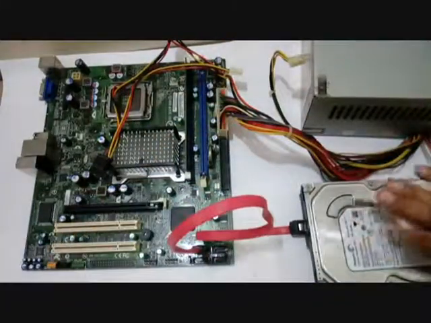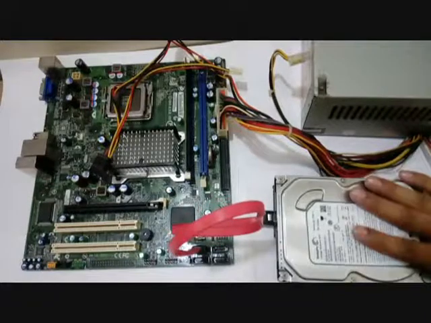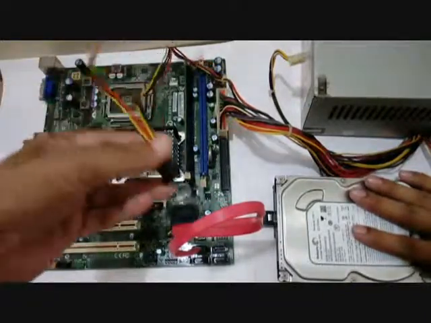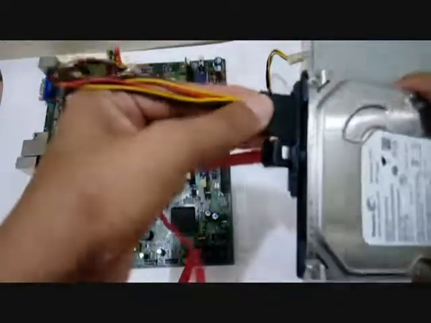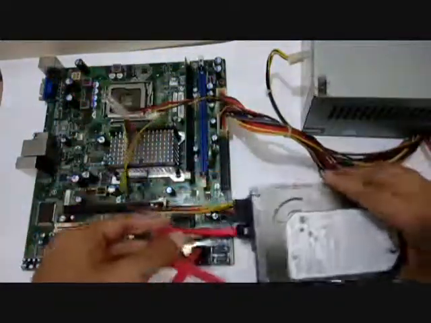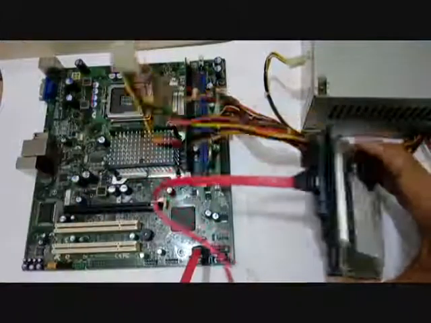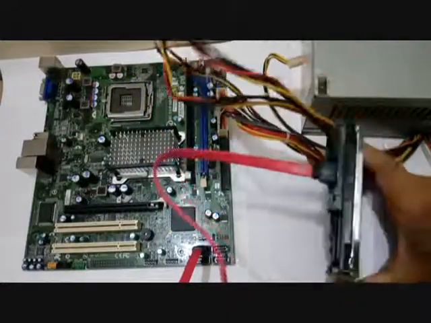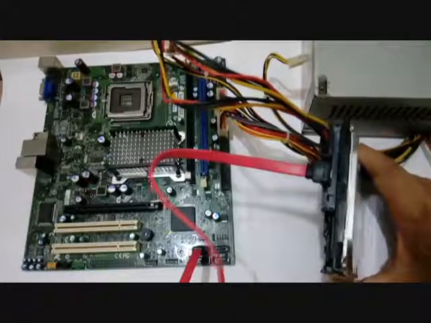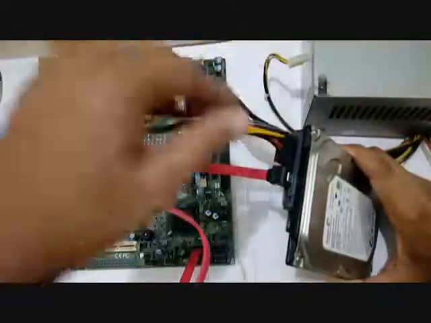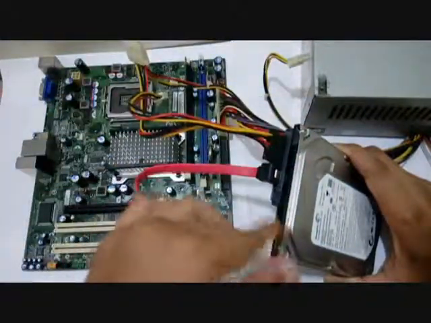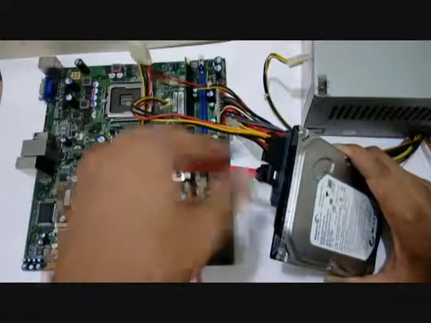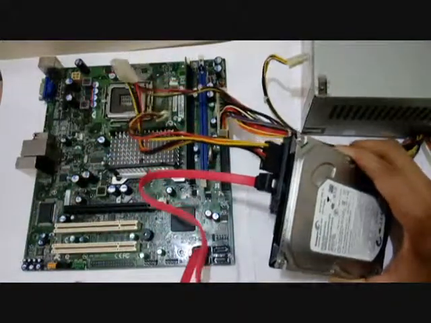Next we'll need to give power to the hard disk. So here I take a power outlet from the SMPS, which I can connect to the power port of the hard disk. So this is how you install a hard disk on a computer. If you open your computer cabinet, you'll see that the SMPS will power the motherboard as well as the hard disk, and the hard disk is connected to the motherboard via the SATA cable, the serial attachment cable.